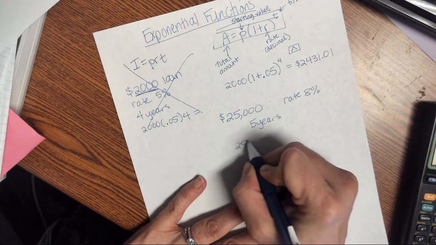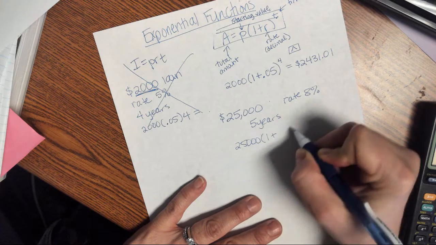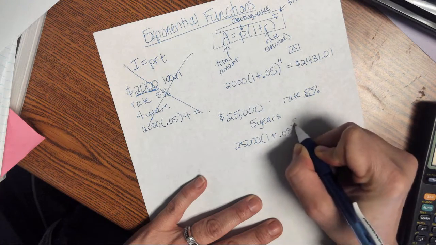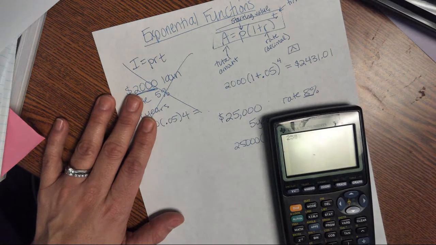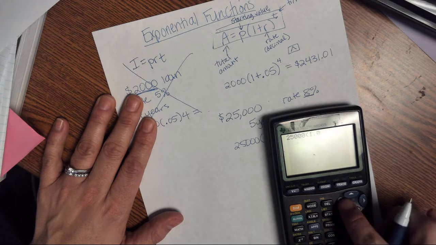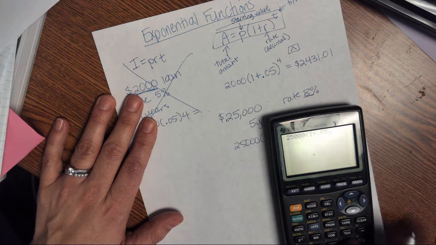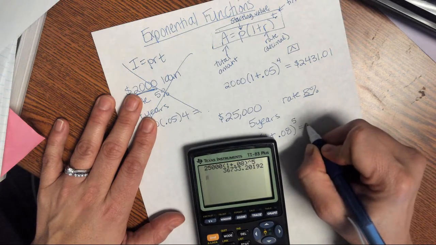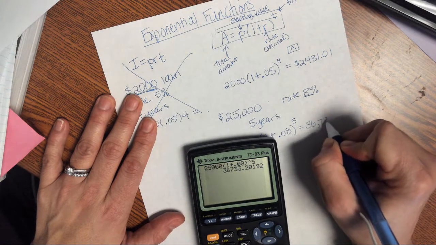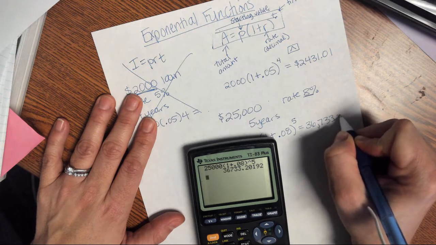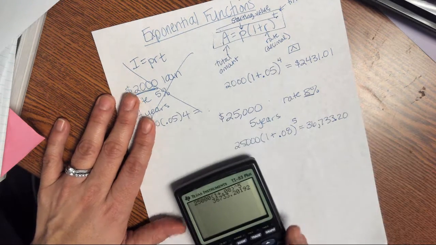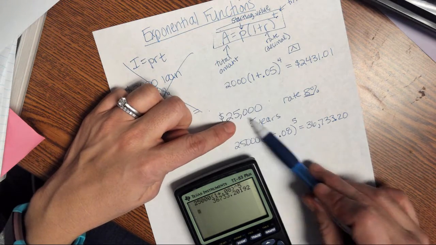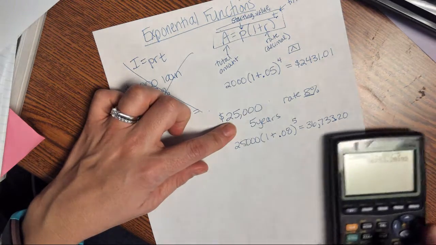Okay, you should have gotten 25,000 parentheses 1 plus the rate, which would be 8%, so it's 0.08 to the power of 5. And that loan would be $36,753.20. So you would end up paying an additional almost $12,000 for that $25,000 loan using this compound interest.